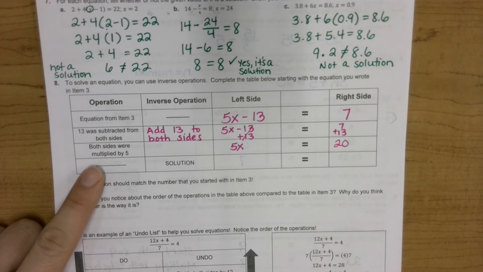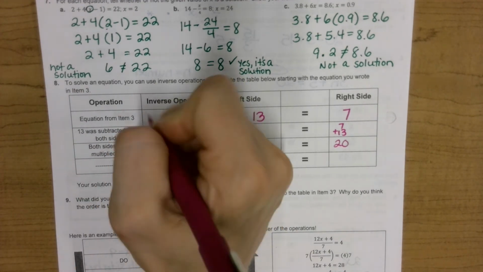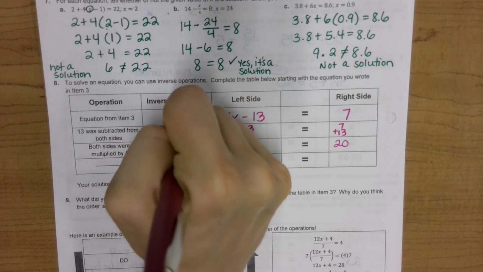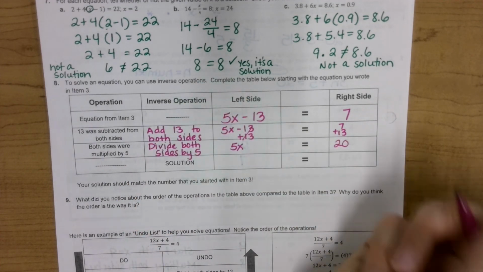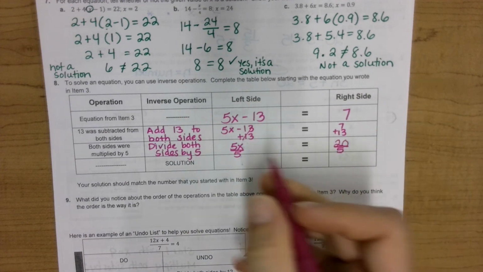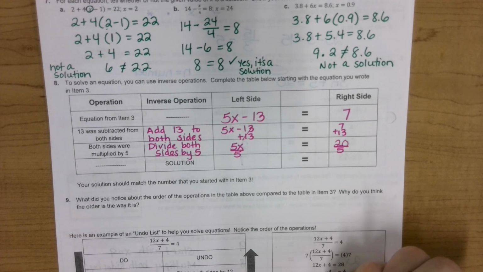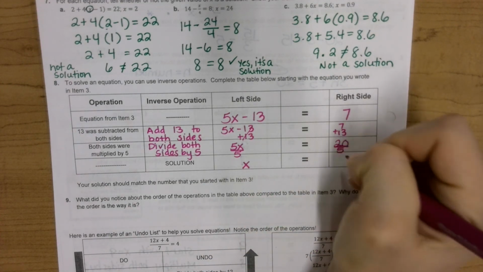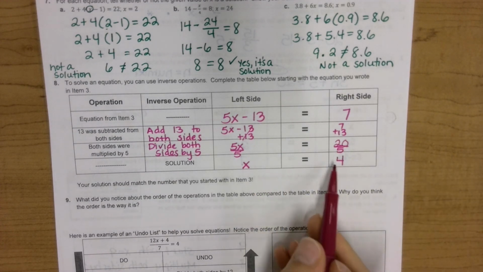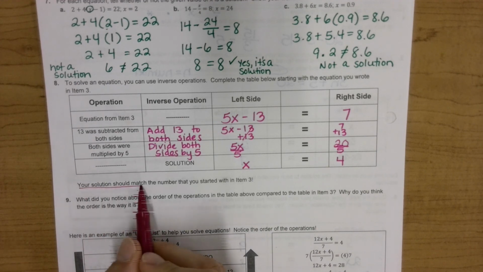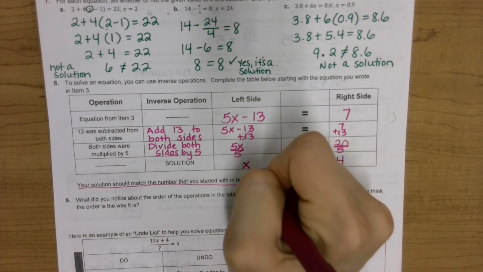Now we want to do the inverse operation of both sides were multiplied by 5. So opposite of multiply is divide both sides by 5. So remember using the division bar, fraction bar. 5x divided by 5 equals 1x. When we're doing this, we are going to represent 1x as just x. That's the same because I have 1x here. 20 divided by 5 is 4. X equals 4, and that was the solution given to us on the previous page. So it said your solution should match the number you started with in item 3, and it does.